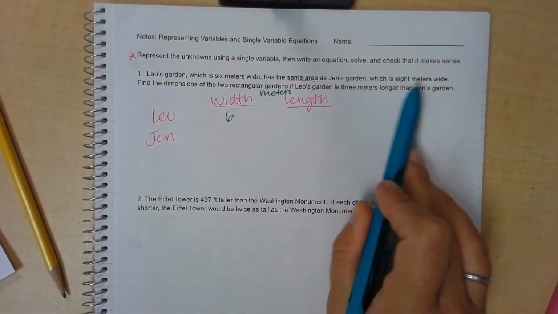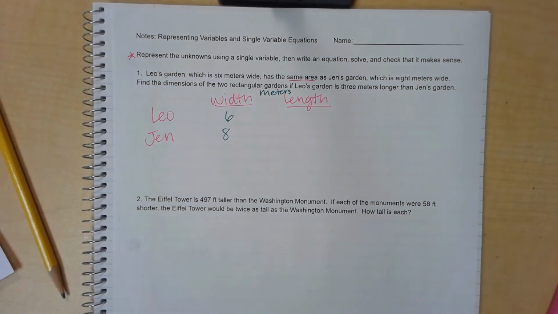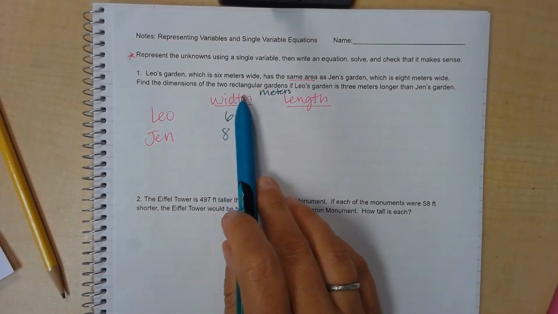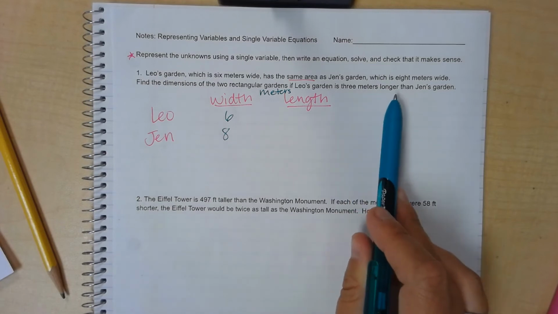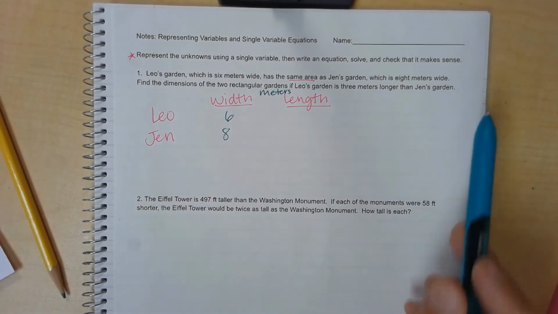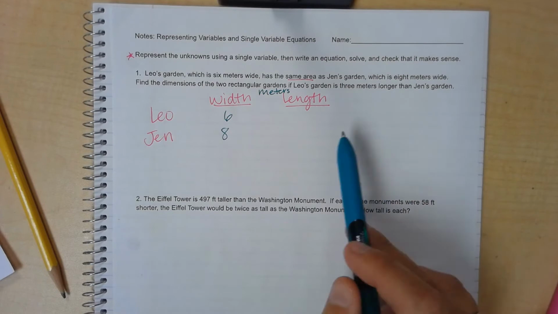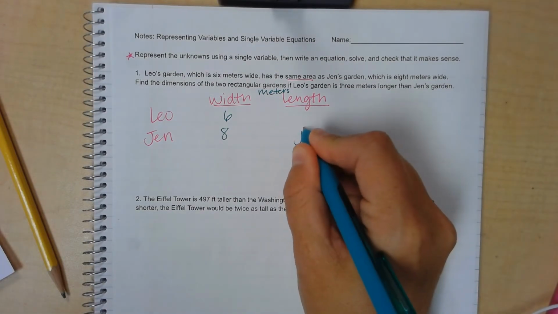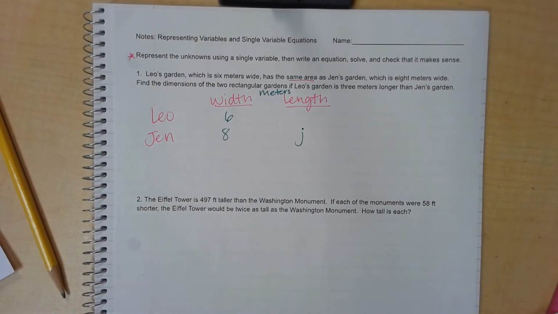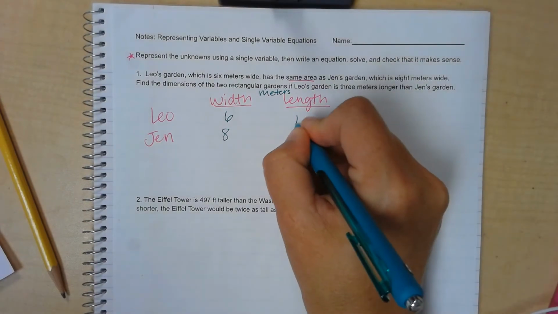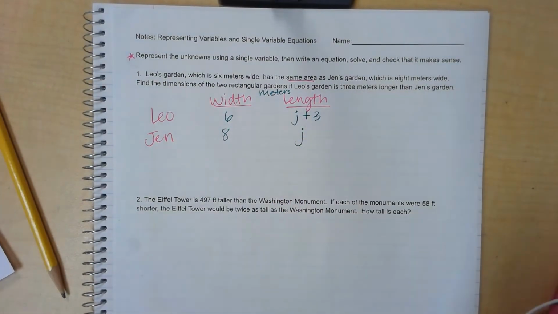And Jen's garden is 8 meters wide. And then, let's see, what else? Find the dimensions of the two rectangular gardens if Leo's garden is 3 meters longer than Jen's garden. So we don't know the length of Jen's garden, so I'm going to make her length the variable, but I know that Leo's garden is 3 meters longer, so his would be J plus 3.